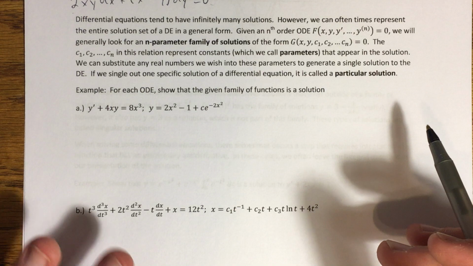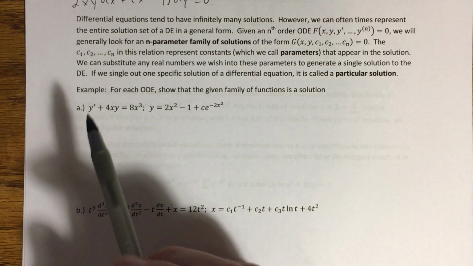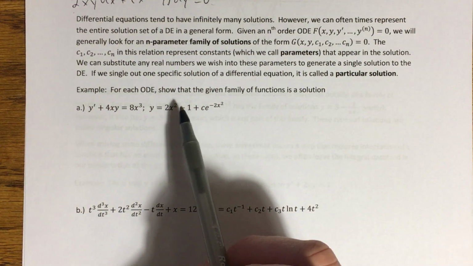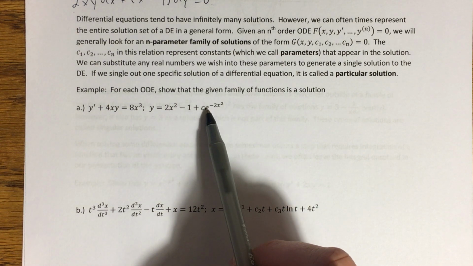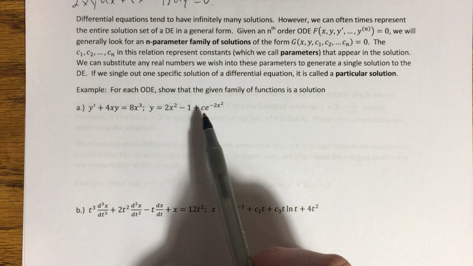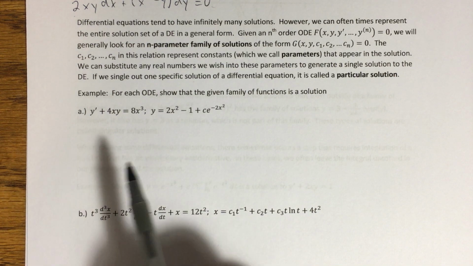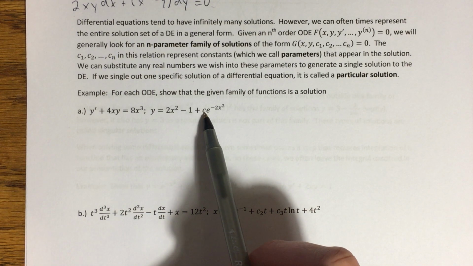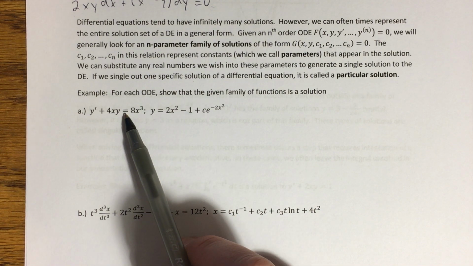Let's look at another example. Here we're dealing with the same differential equation we dealt with a couple pages back: y' + 4xy = 8x^3. And what I'm saying is this: y = 2x^2 - 1 + c e^(-2x^2), where that c is understood to be a constant. I'm saying that this is a family of solutions to this. What that literally means is that for any real number c that I want to plug into this, that will generate a solution to this.